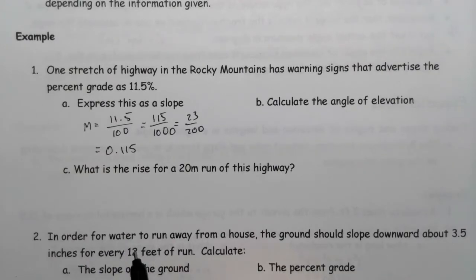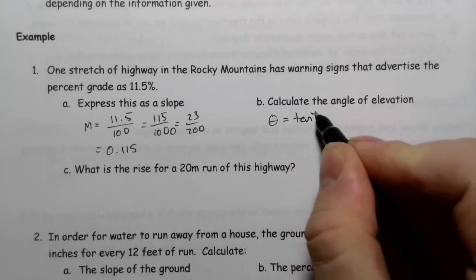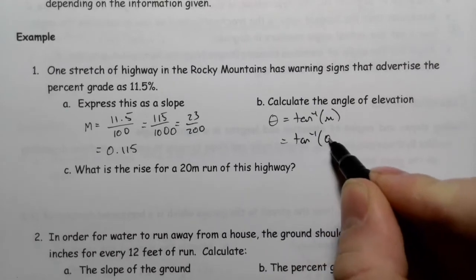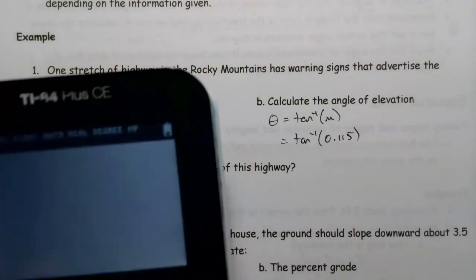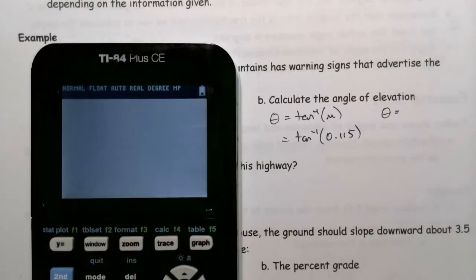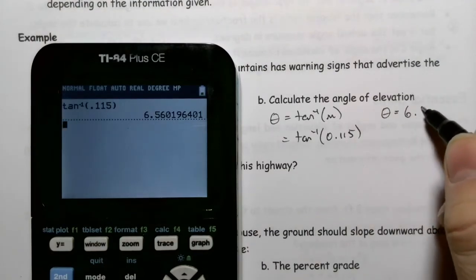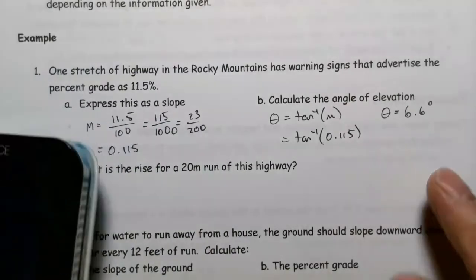Now, let's calculate the angle of elevation. That's going to be theta here, and we know that will be the inverse tangent of the slope, which in this case will be the inverse tangent of 0.115. And I can do that here primarily because that's a terminating decimal. So it's easy enough to just write that out in its entirety. To the nearest tenth, let's make that 6.6 degrees. Okay, that's pretty shallow. It's pretty low here.